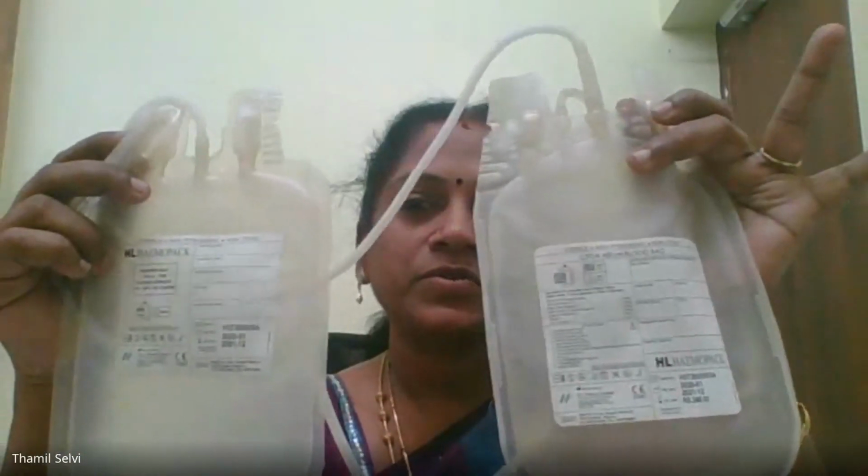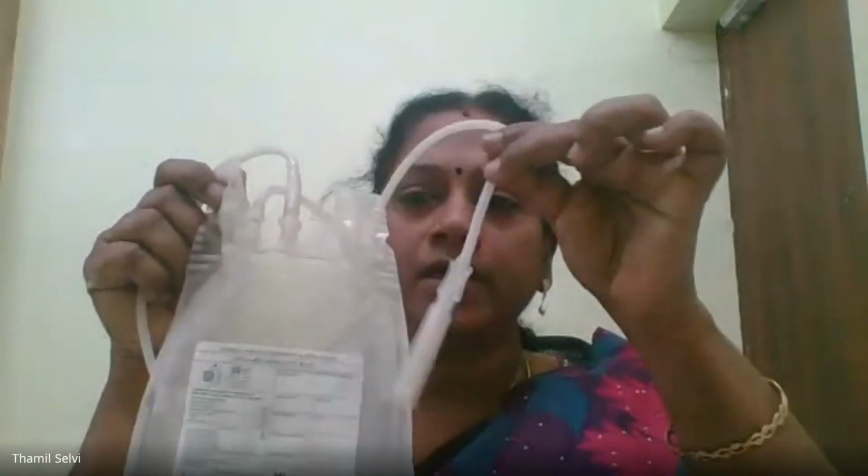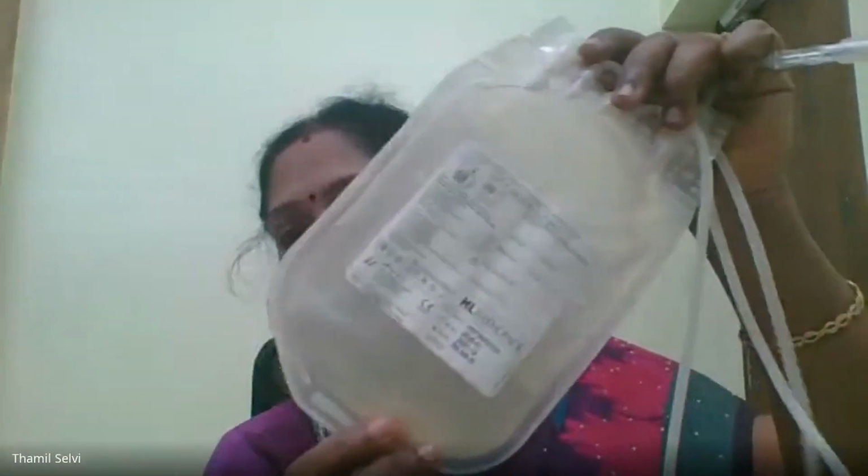Are you people able to see this? This is actually a double bag. And so this is the primary bag. That is, the bag with the needle is the primary bag. And this primary bag contains the anticoagulant. Can you see the anticoagulant? Some fluid is there inside.